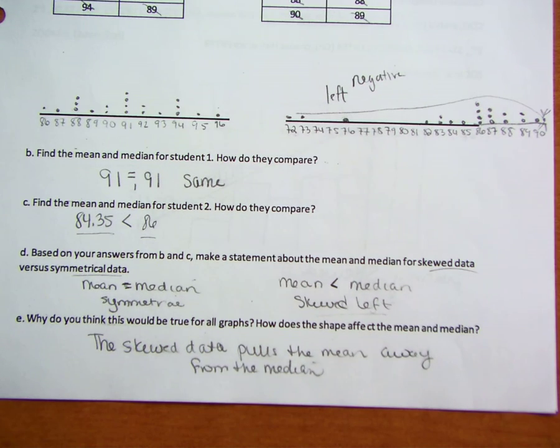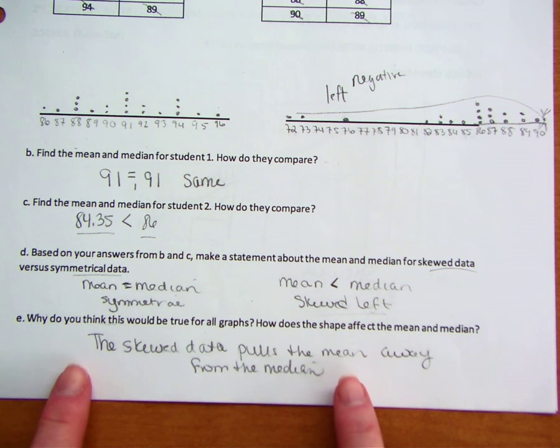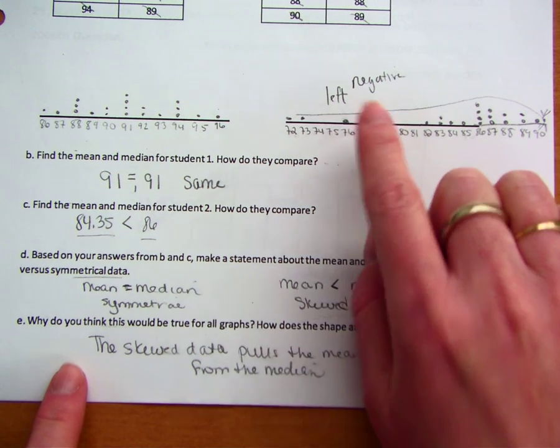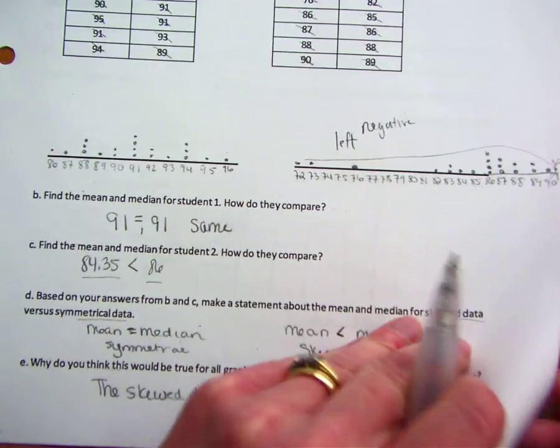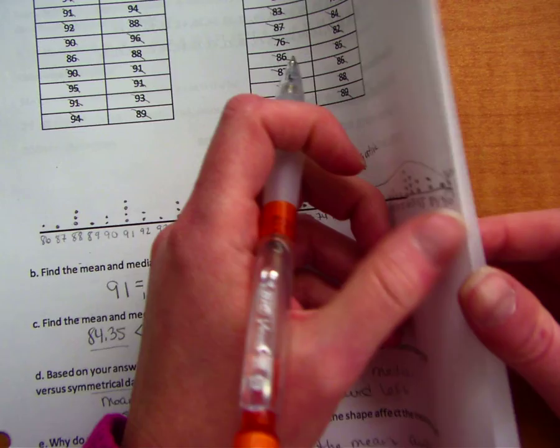Okay, so for all graphs, when the data is skewed, the mean gets pulled away from the median. If it's skewed to the left, it's going to pull left and make the mean less. If it was skewed to the right, it would pull right and make the mean more. So we turn the page.